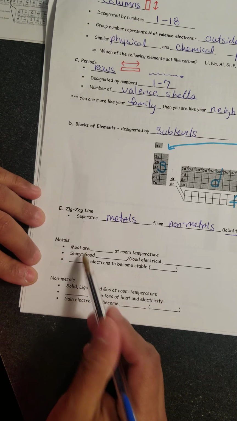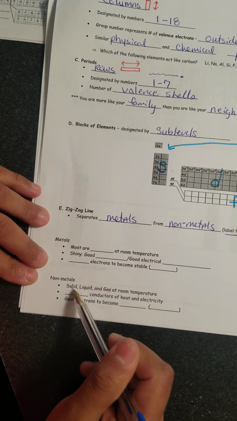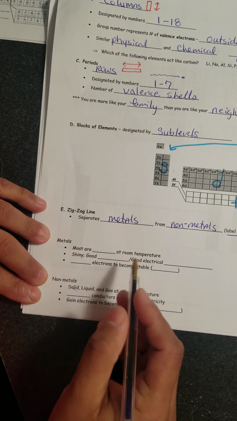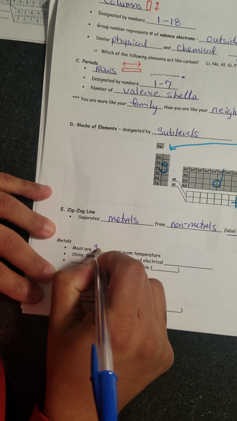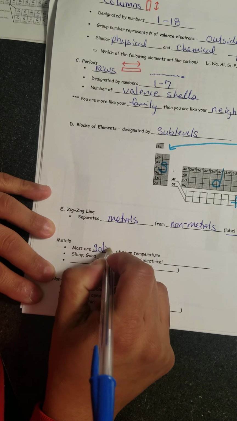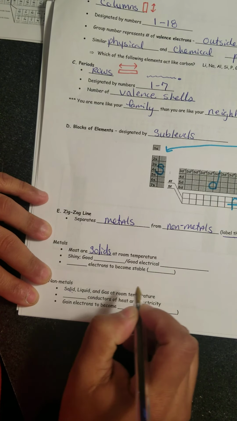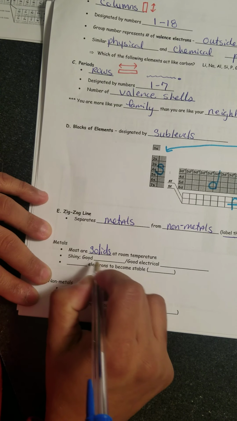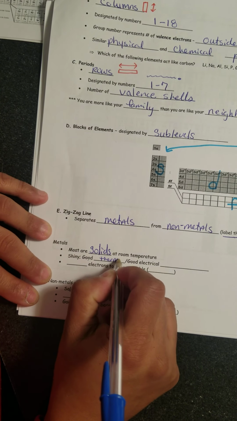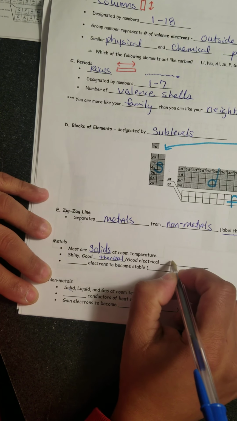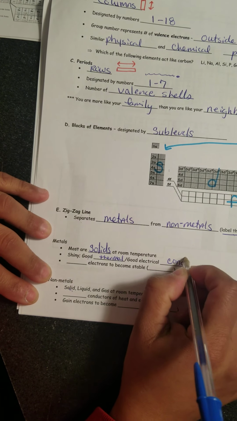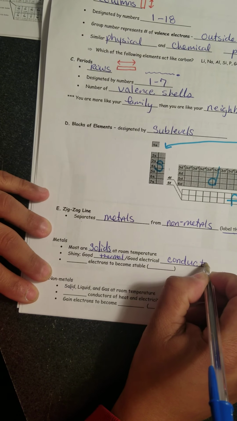Now let's talk about those metals and non-metals that are separated by the zigzag line. Now, the metals, most of them are solids, and I say most, at room temperature. They're shiny and good thermal conductors and good electrical conductors. So they transfer heat very well, as well as electricity.